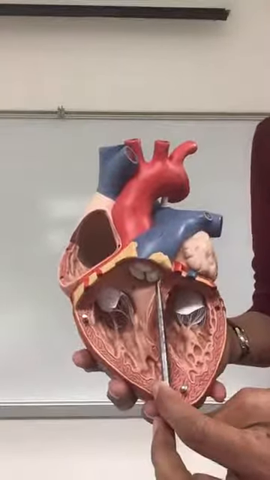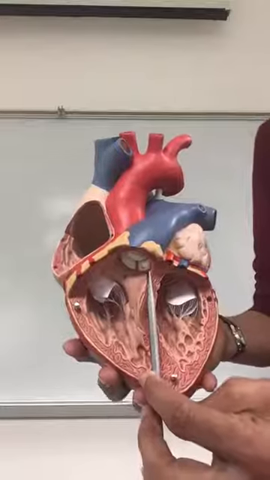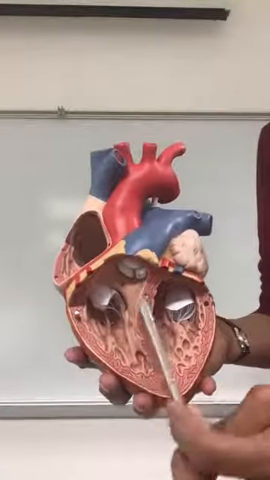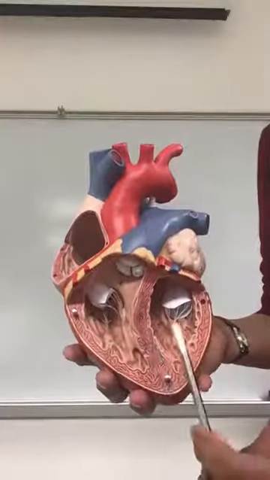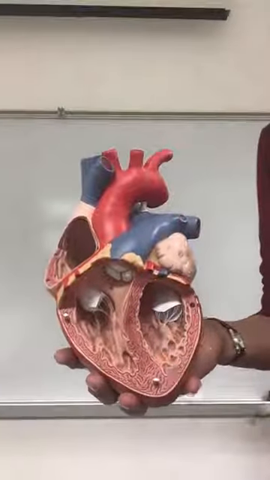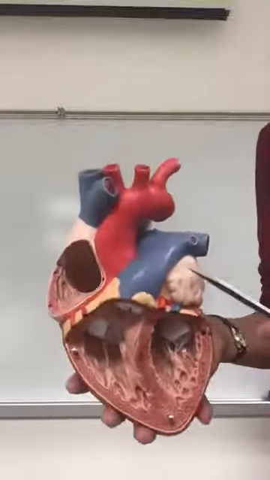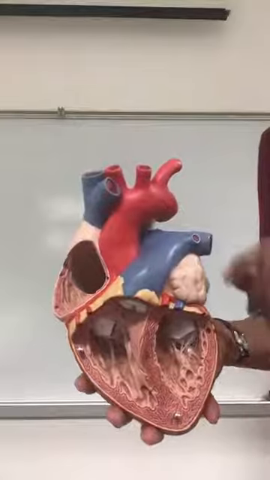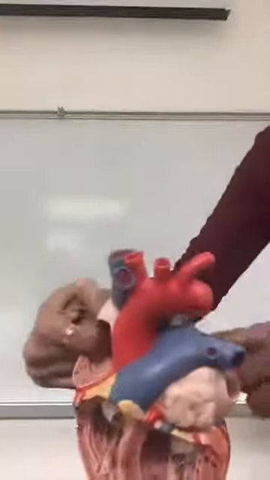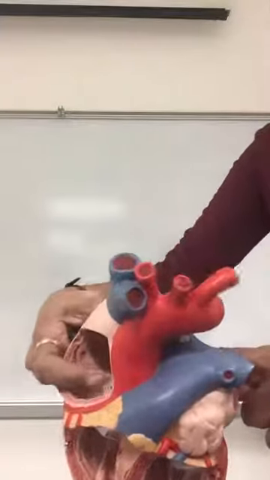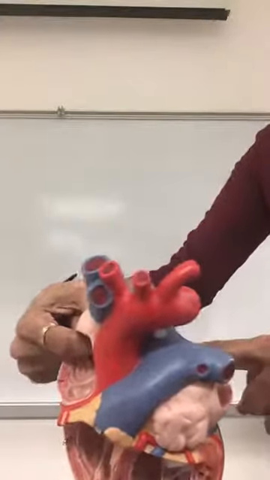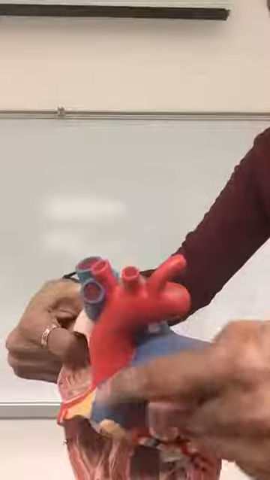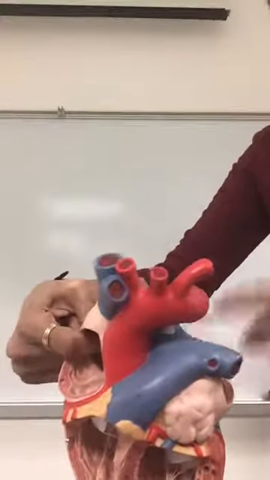This wall between the 2 ventricles is called the interventricular septum. Septum means wall. Interventricular, we're between the ventricles. The atria also have an interatrial septum, but you can't quite see it. But on the model, if you put your fingers in the left atrium and in the right atrium, kind of where they meet, right about there, deep in the heart, you would find the interatrial septum.